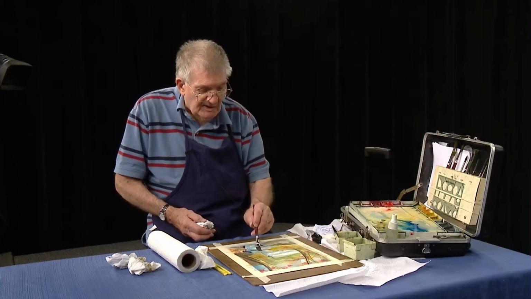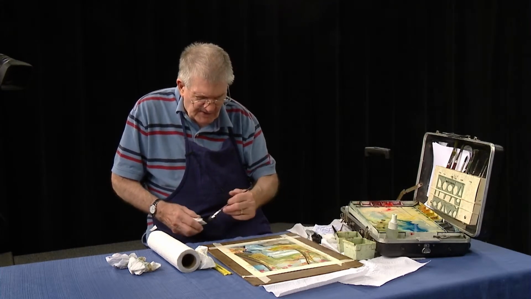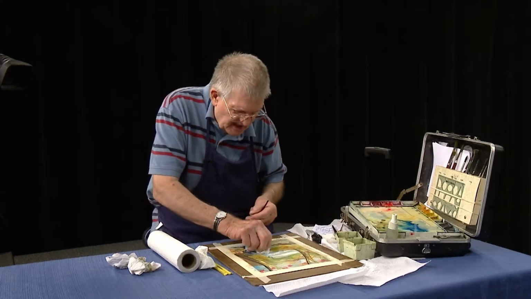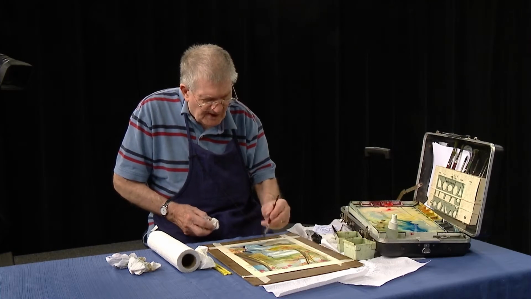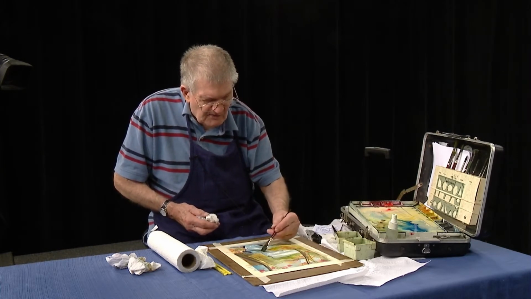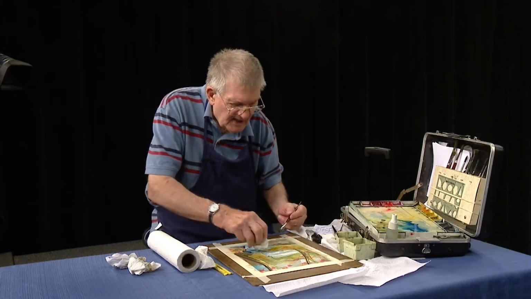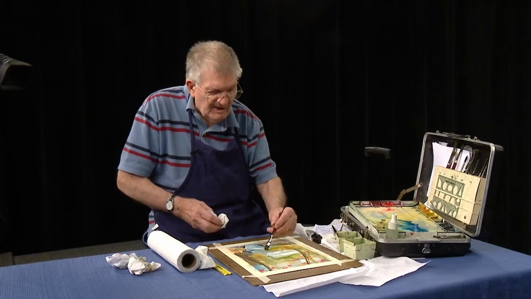Get this kind of, you know what, hard edges in there. You want that all soft, so you have to make sure you catch it in a hurry when you blot it. See if I can kind of soften that out. And a little bit better.